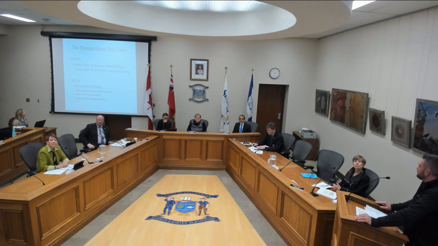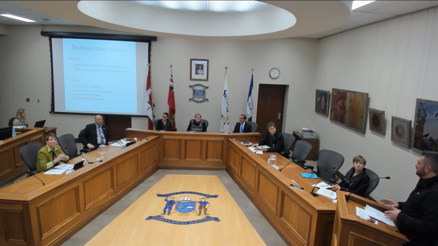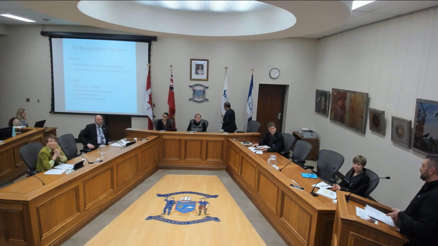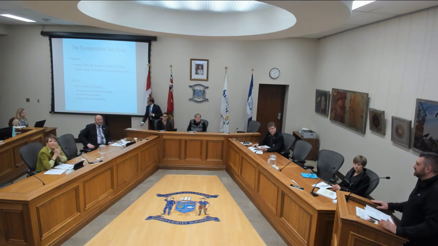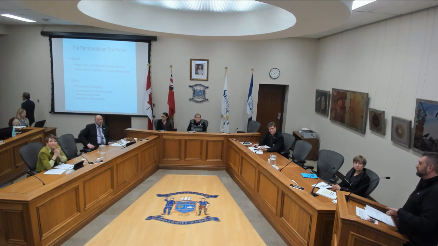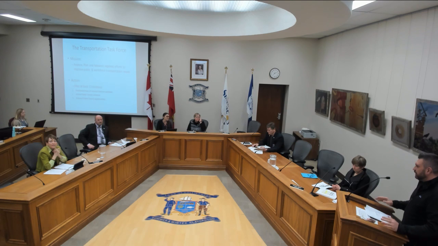The goal of the Regional Transportation Task Force was to analyze, plan, and advance regional efforts to improve public and workforce transportation needs. This group was made up of representatives from each of our local municipalities, the Town of Wasaga Beach, the Town of Blue Mountains, and the Town of Collingwood, as well as other transportation providers and large employers within the Georgian Bay region. We all worked collectively at developing an initiative to put together some projects that were attainable for the year of 2018.